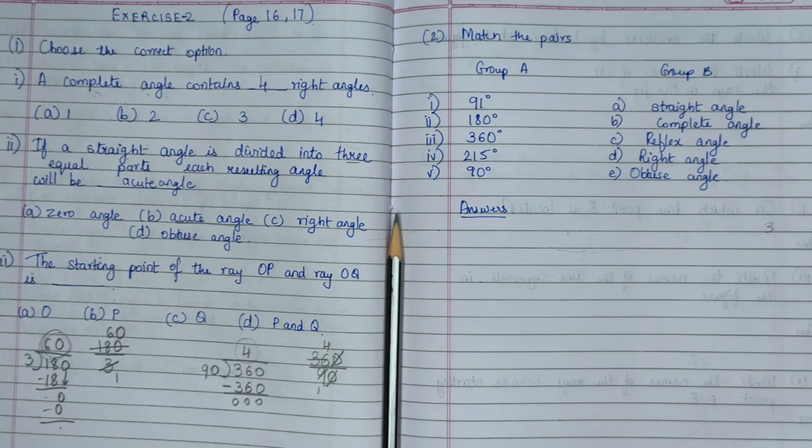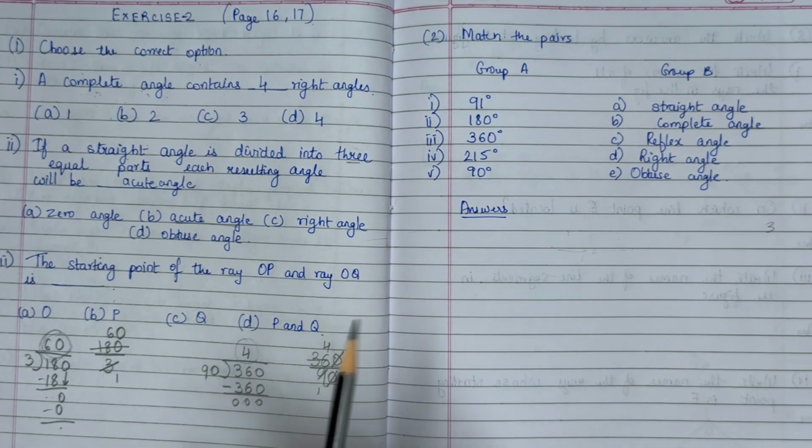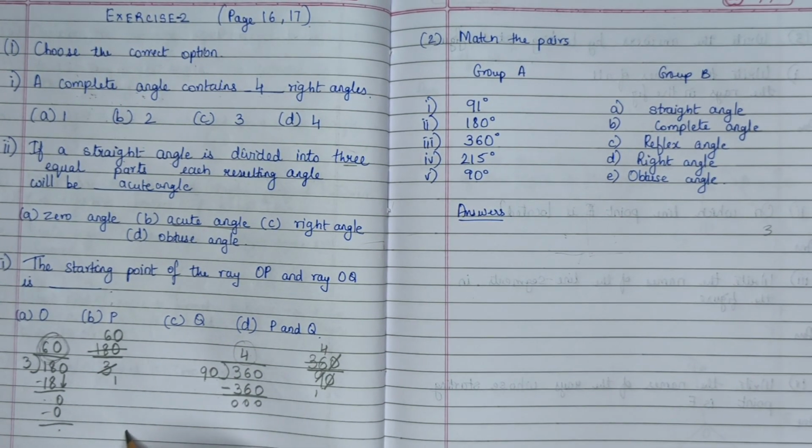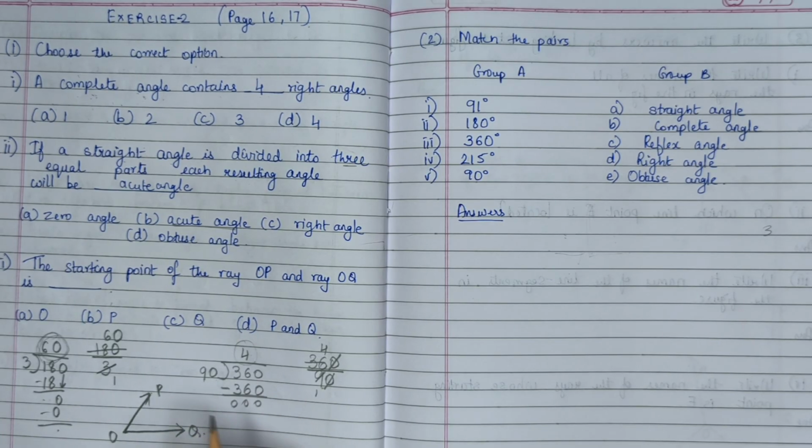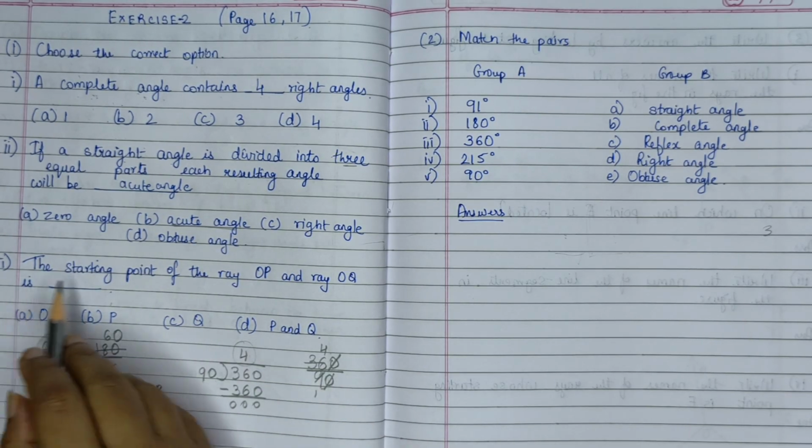Now the starting point of ray OP and ray OQ. The starting point of ray OP and OQ. Now suppose you draw the ray over here. This is ray OP and ray OQ.